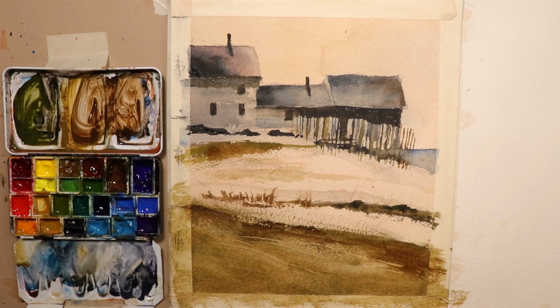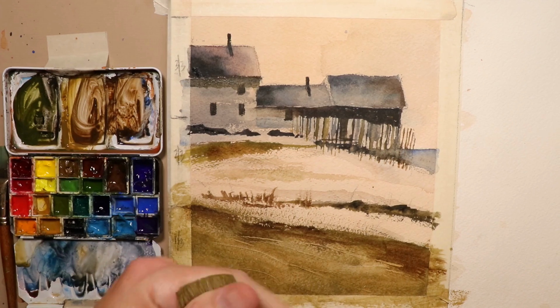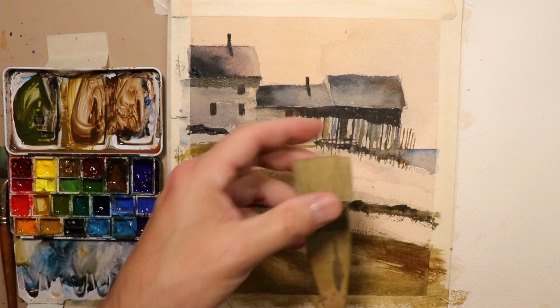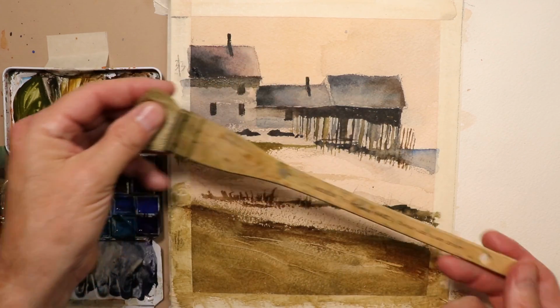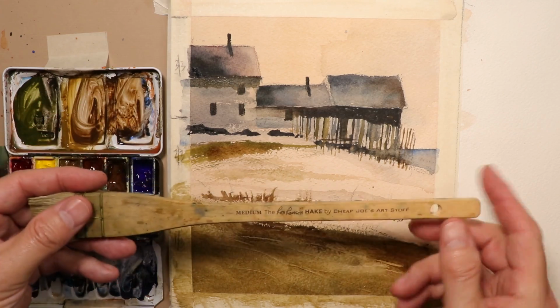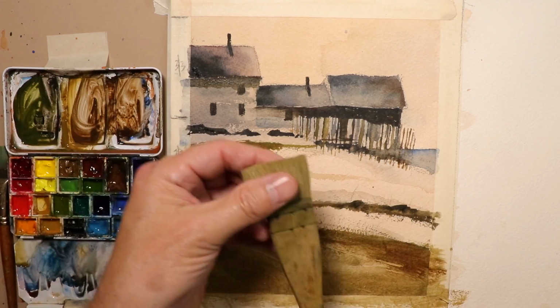And then another thing we can do is, if you don't mind adding, everyone that's working in watercolor tends to, over time, purchase different brushes as you go, and you build up your arsenal of brushes. So I'm going to use my Hake brush. This happens to be my Ron Ranson Hake brush that I got at Cheap Joe's Art Supplies.